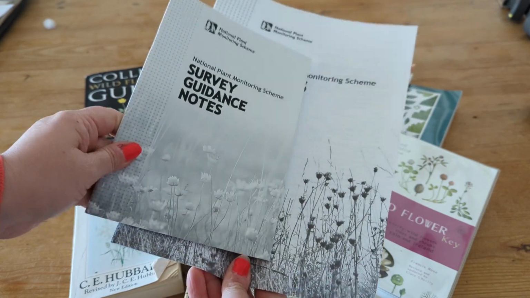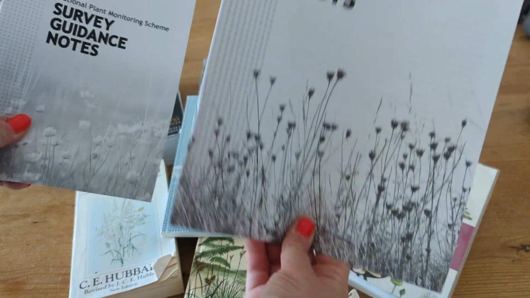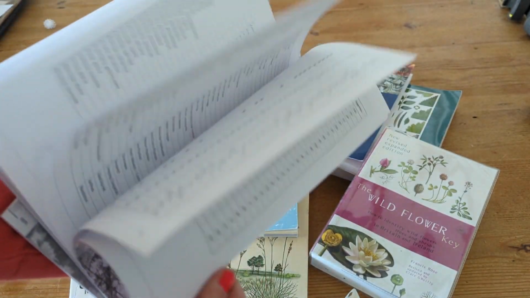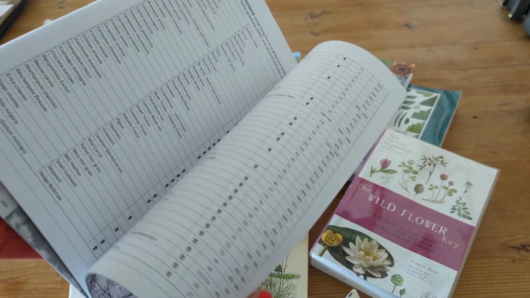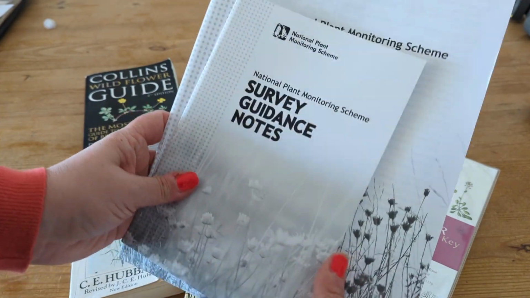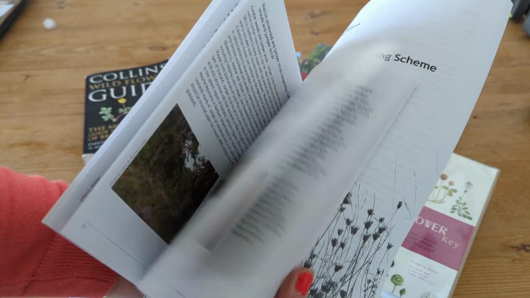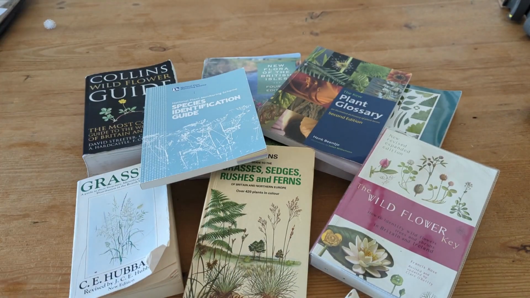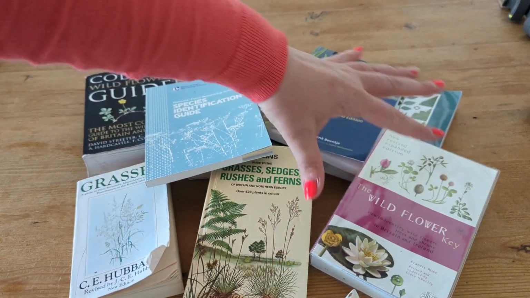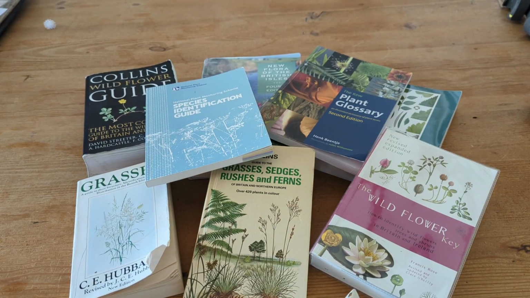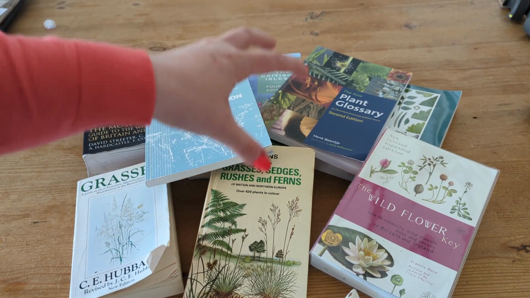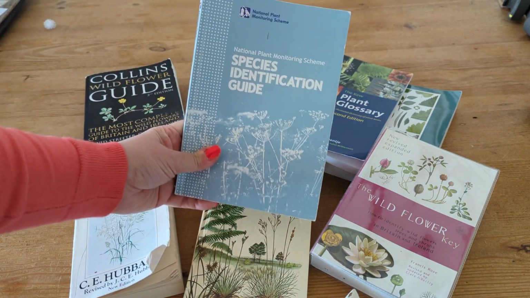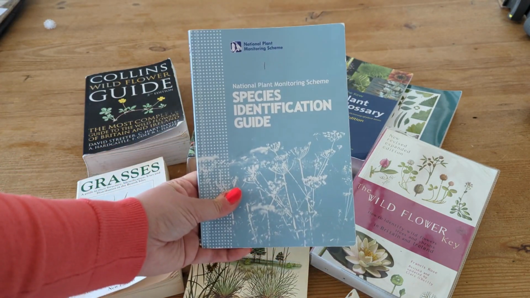I would also take out your guidance notes and your species list. Having all of your equipment with you means you can double check what lists are for what habitats, and also double check how to do all of the different parts of the methodology while you're there. You might be somebody who's got so many wonderful plant ID books, but on your first trip out we're going to leave these behind, though it might be handy just to take your NPMS guide with you.